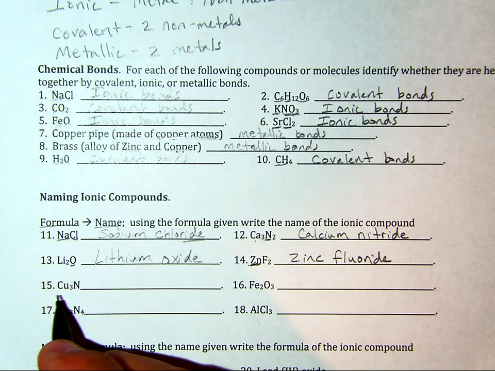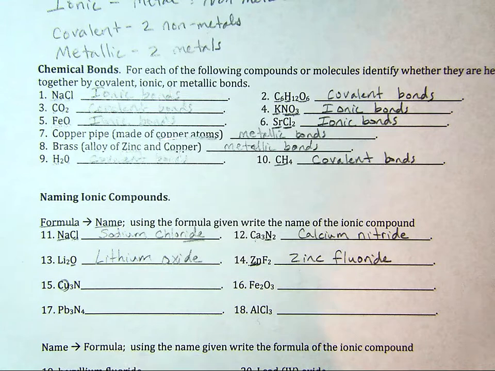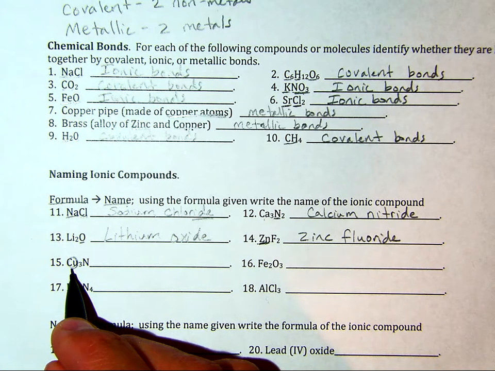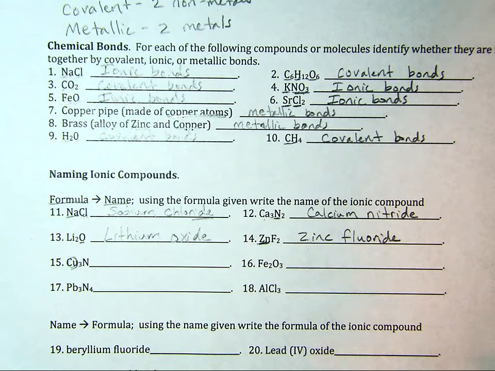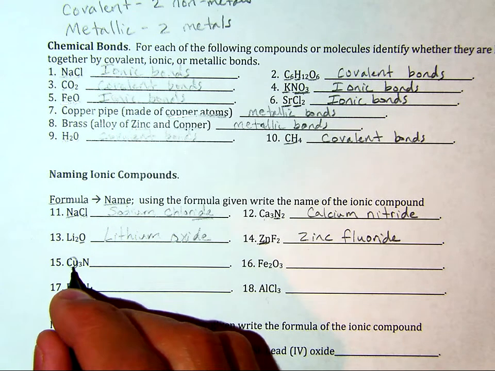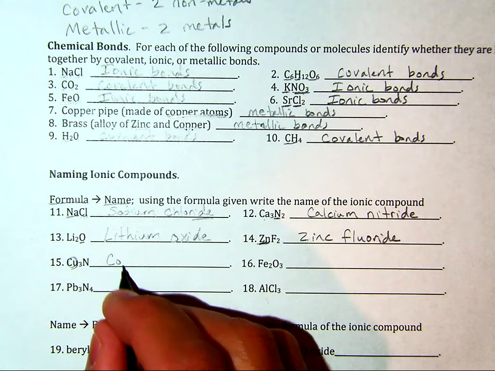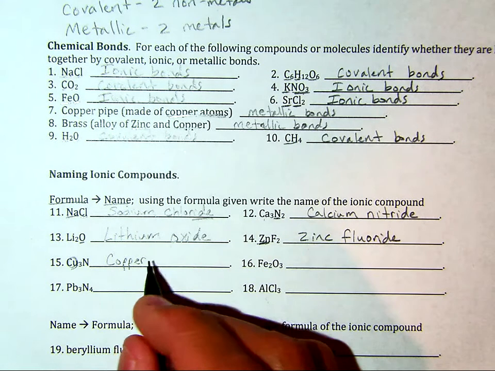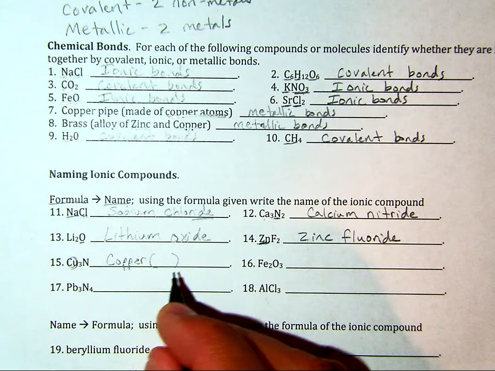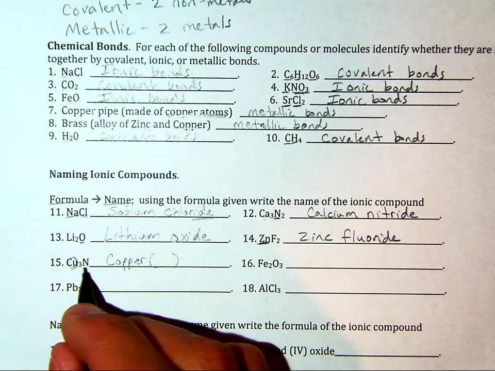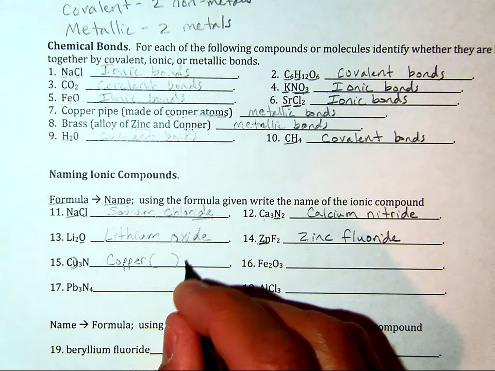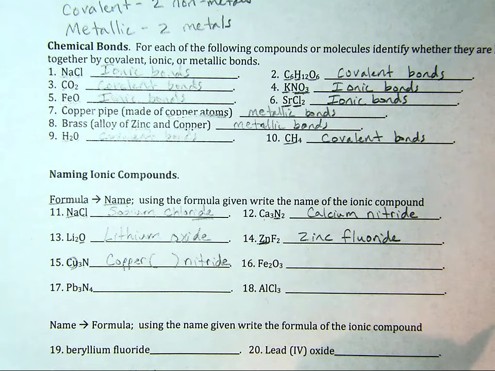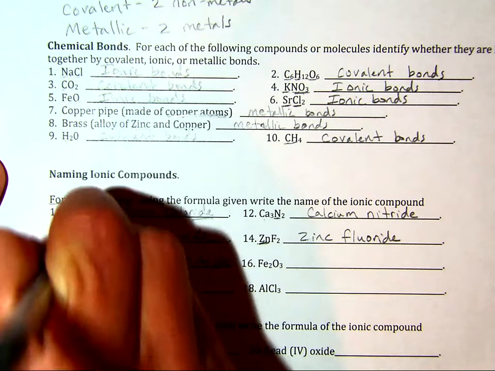Number 15. Now, this is one where we have to pay attention. So we've got copper and nitrogen. Copper is a transition metal, so we've got to remember to name it with the rules according to the transition metals. So we're going to have copper, but we don't know its charge, so we're going to have to put its charge in parentheses in Roman numerals. And then we're going to name nitrogen nitride.